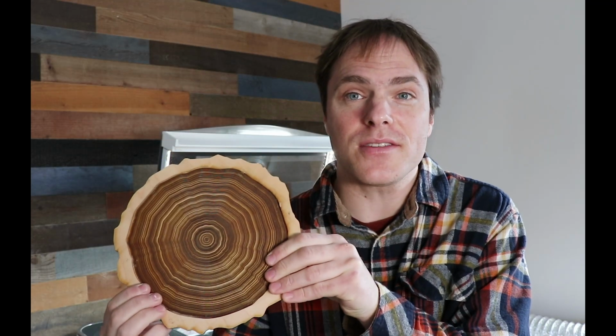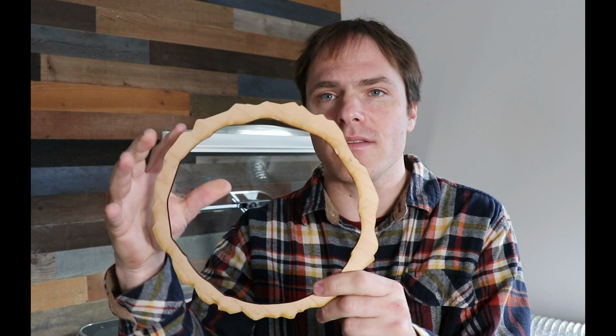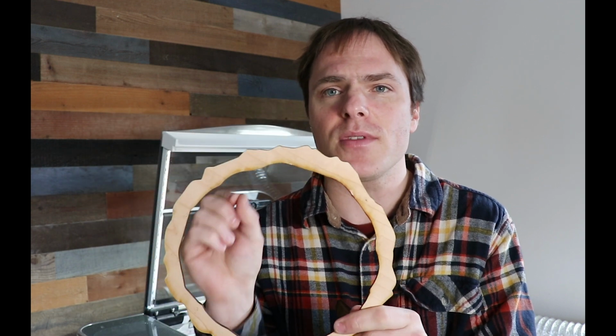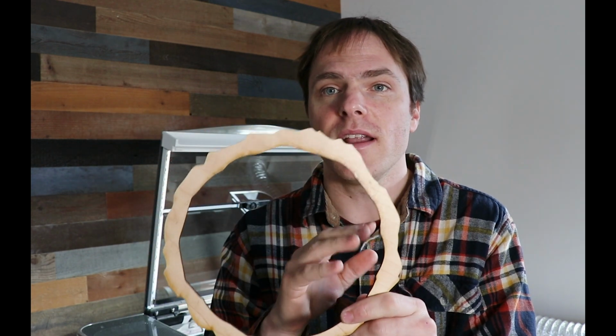So far, this looks awesome, but I think what we're going to do is we're going to swap out the maple bark for walnut bark. And when we do this, we're going to decrease the size of the bark just ever so slightly to compensate for the curve between the bark and the ring, and that'll give it a tighter fit.